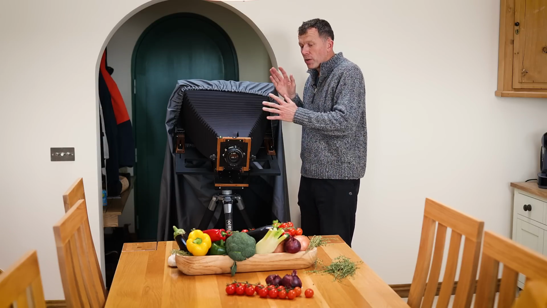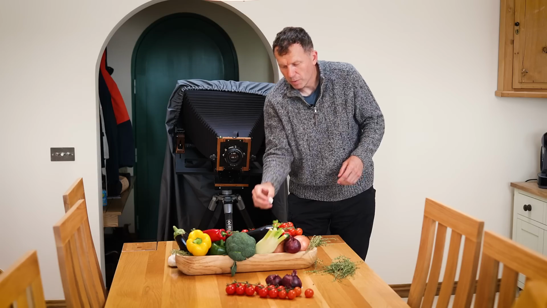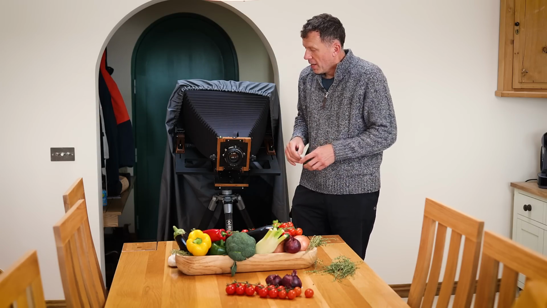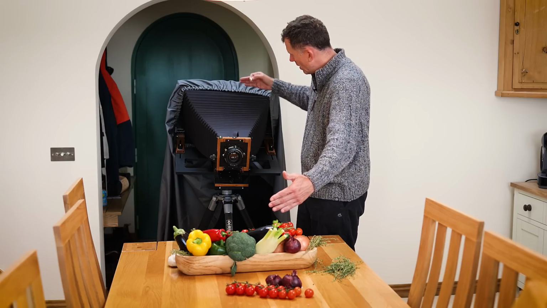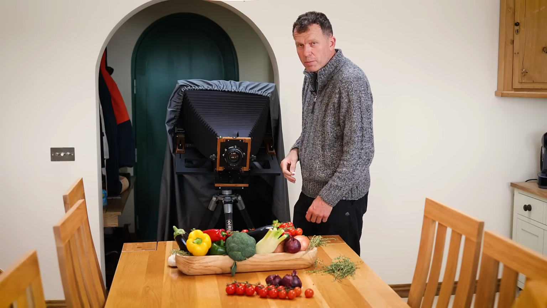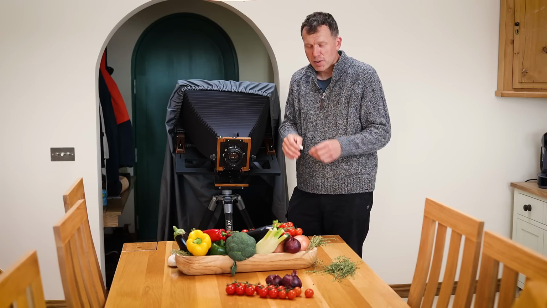So I've got it focused, and as you can see, I've put a label on one of the tomatoes just to get critical focus on that point. But because I'm at 355mm and I'm, well, probably 1.5 meters from the subject, my depth of field is about 1 millimeter. It's so fine.